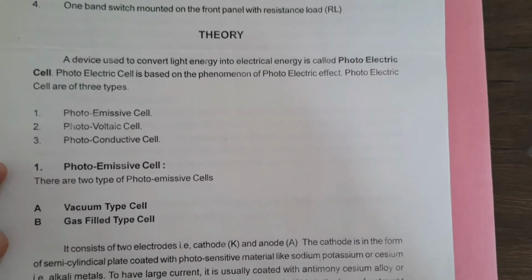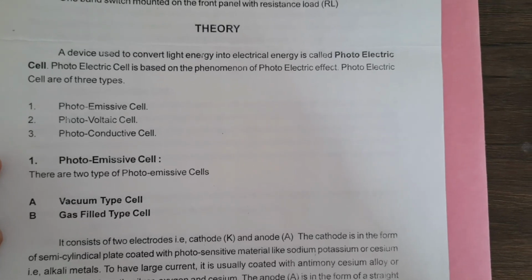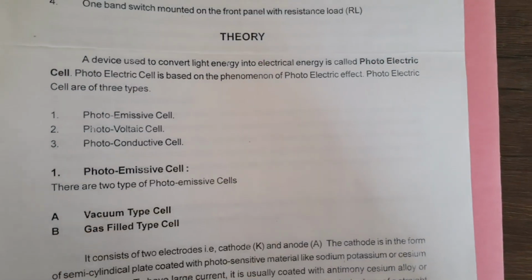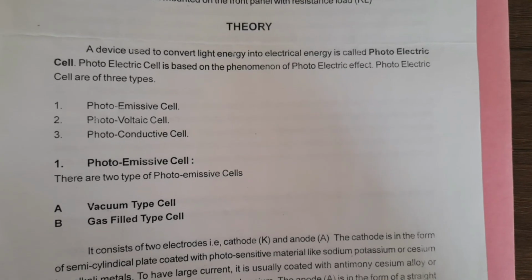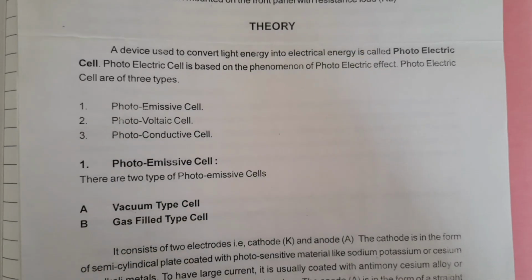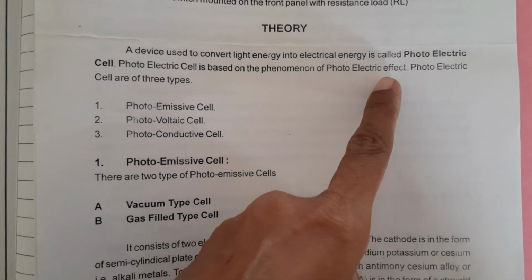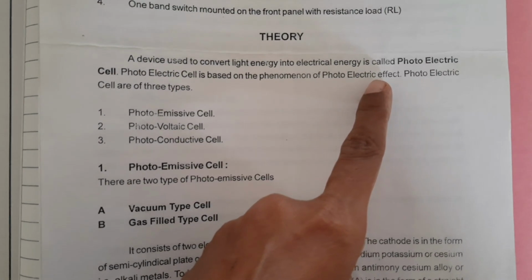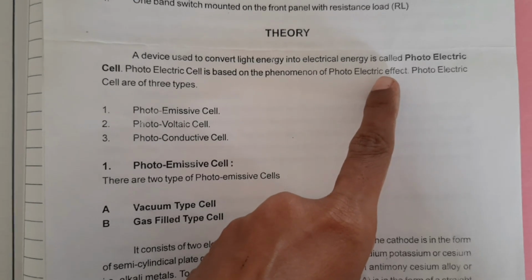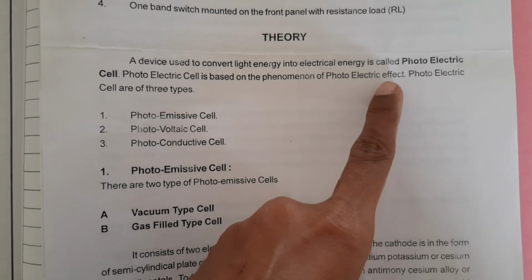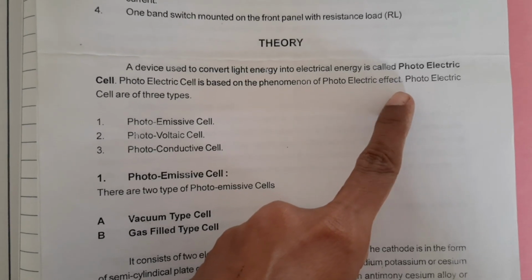We should know the theory of the photoelectric cell. A device used to convert light energy into electrical energy is called a photoelectric cell. It is based on the phenomenon of the photoelectric effect. The photoelectric effect is when light falls on a metal surface, it ejects electrons, which are converted into electrical energy.